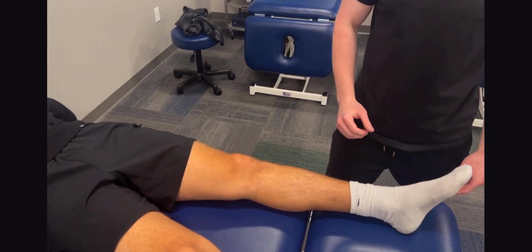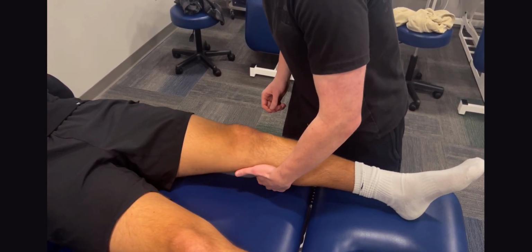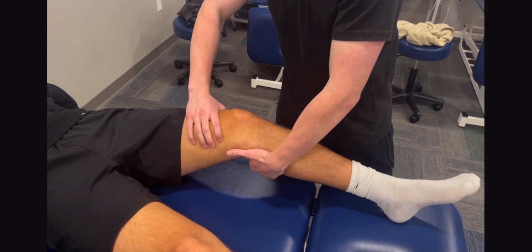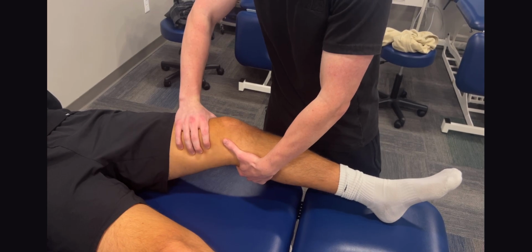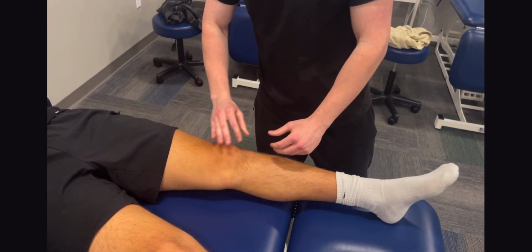All right, so now to the injured side. This is the side that has the ACL rupture, so we're expecting a positive test. We're going to do the same thing. Bring it into 20 or 30 degrees of flexion, distal femur, proximal tibia, push and pull. And there will be a lot more give than in the uninjured leg. That would be a positive Lachman test.